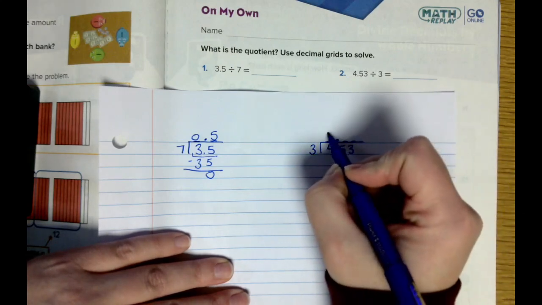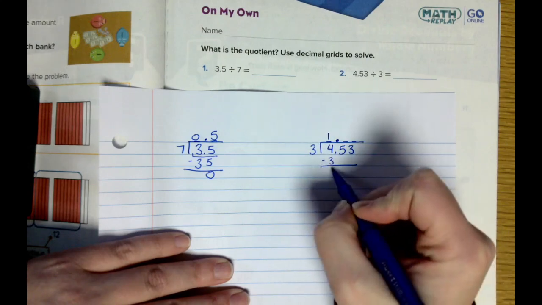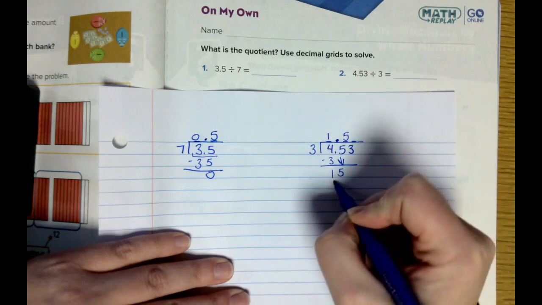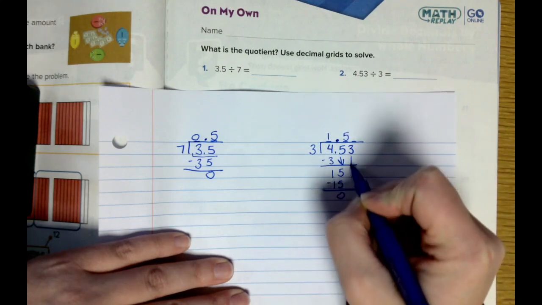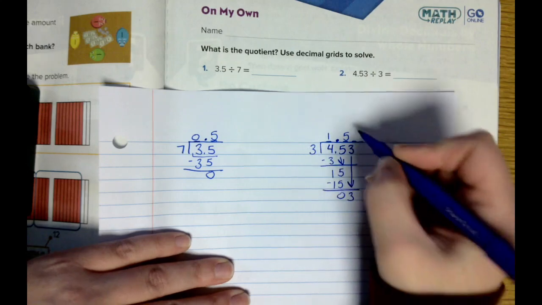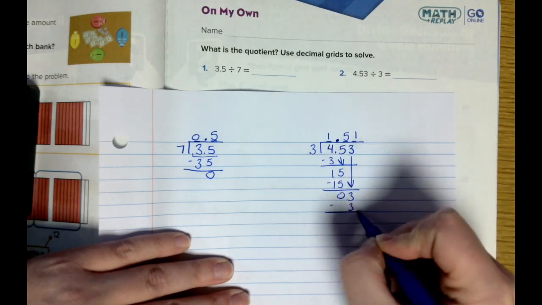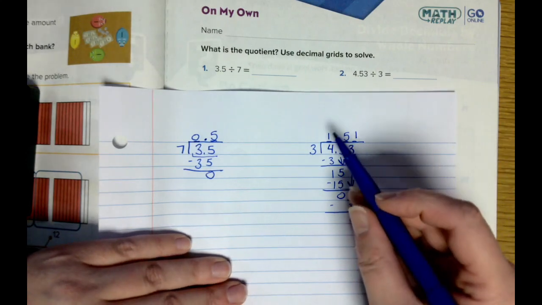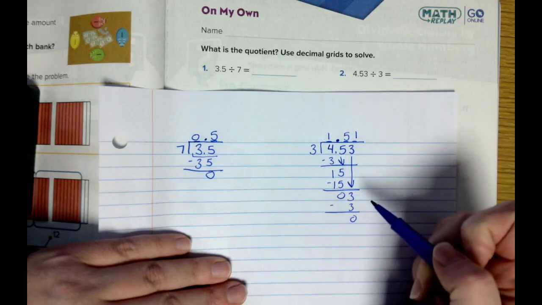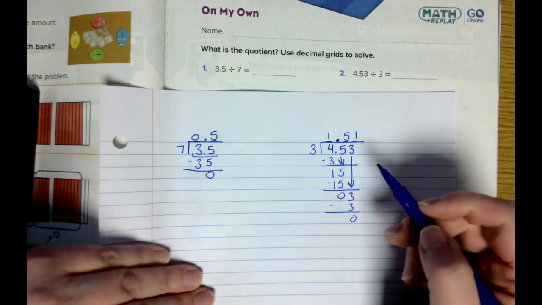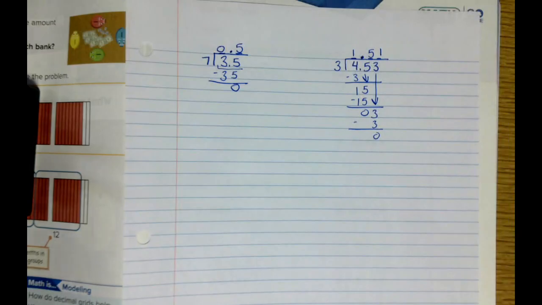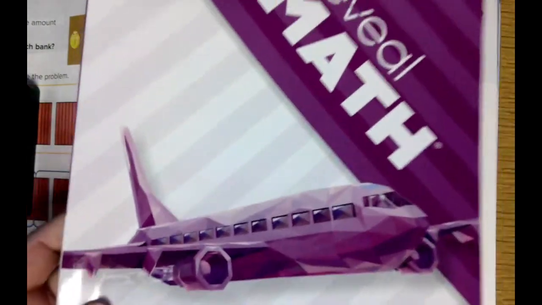3 into 4 once, which makes 3. That makes 1. Bring down the 5. 3 into 15, 5 makes 15. Subtract. Bring down. 3 into 3 can go in once, which makes 3, and you get 0 at the end. So the answer, or the quotient, because it's a division problem, is 1 and 51/100. That's really all there is to it. It's pretty simple.